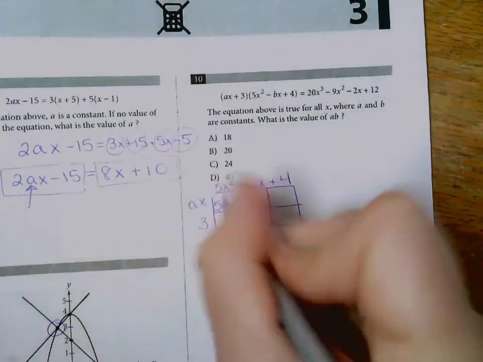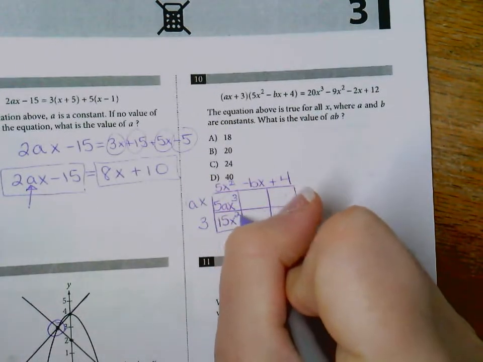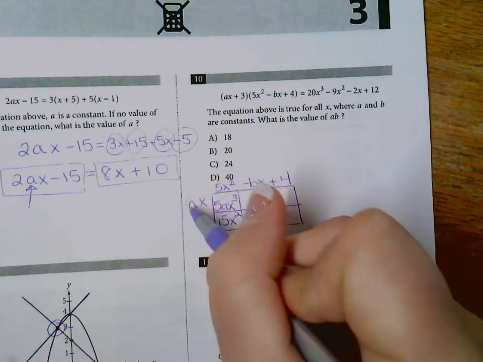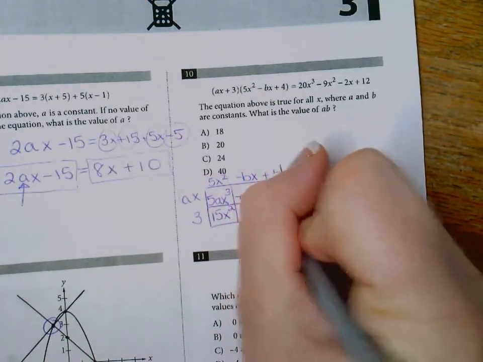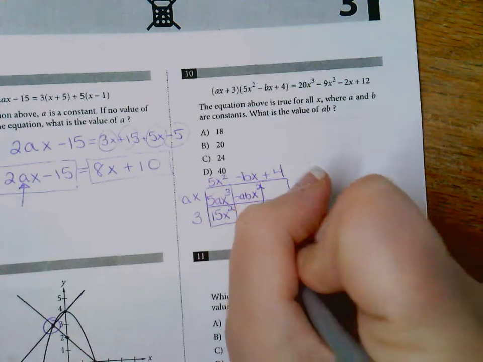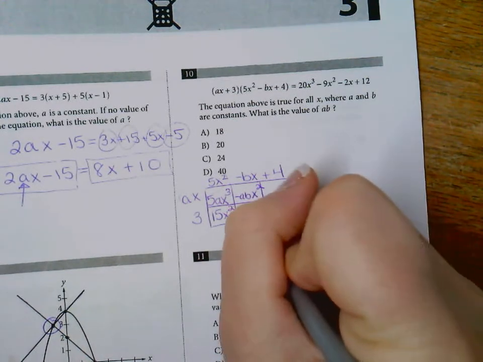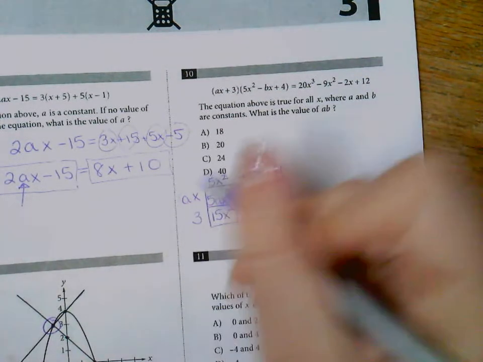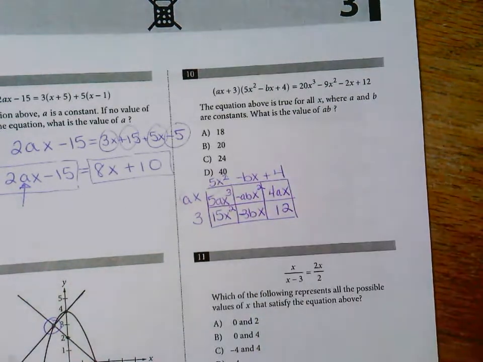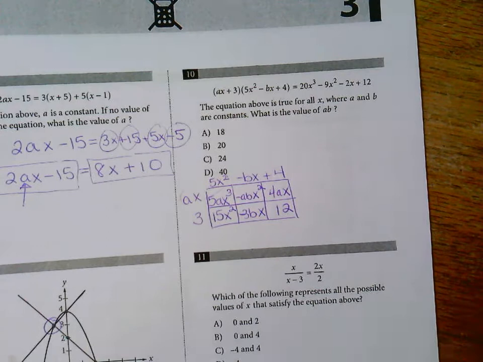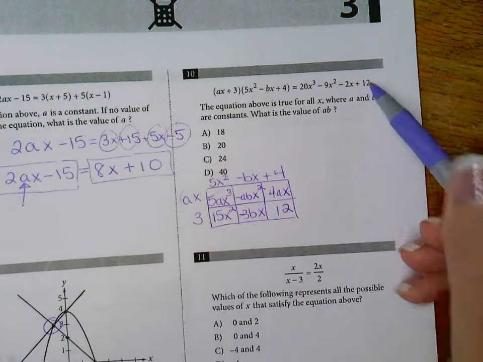And then I would get 15x squared. Let's see, I would get negative abx squared. And then I'd get negative 3bx. Then I would get 4ax, and I would get positive 12. We want this to be true for all x's. So basically, we want the 2 equations to equal each other. See how the 12 is equaling the 12?